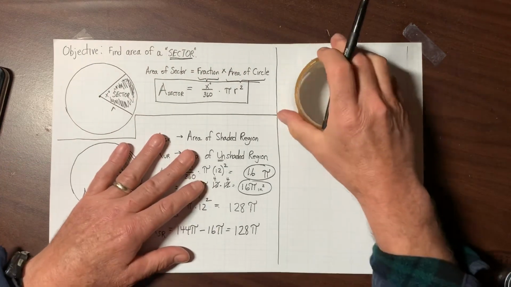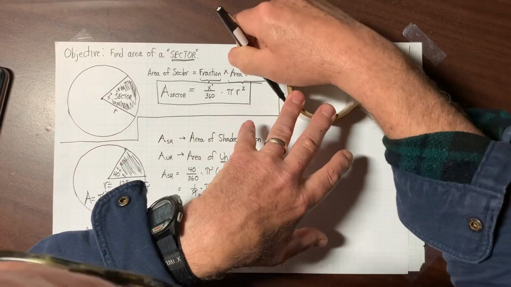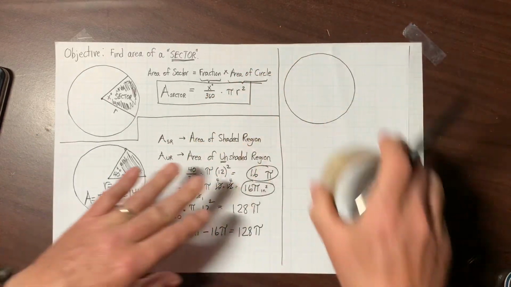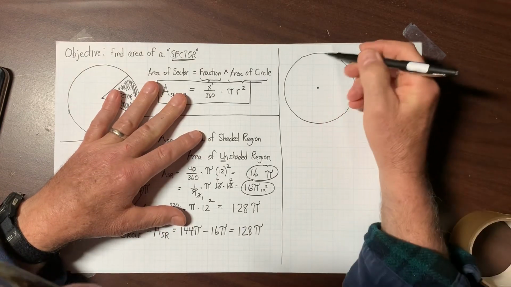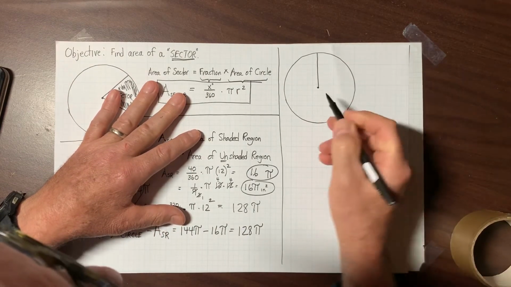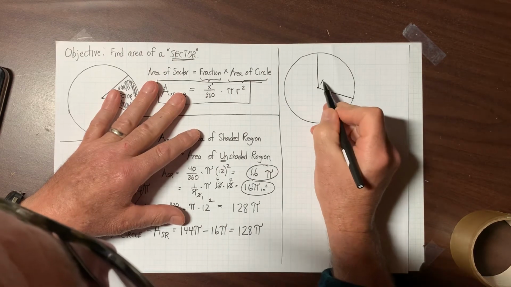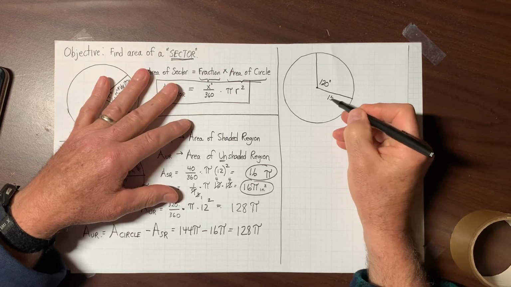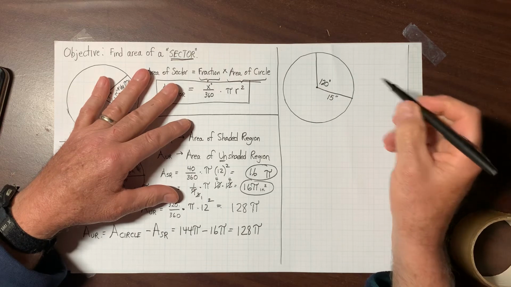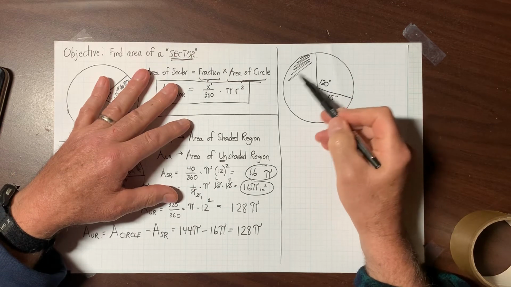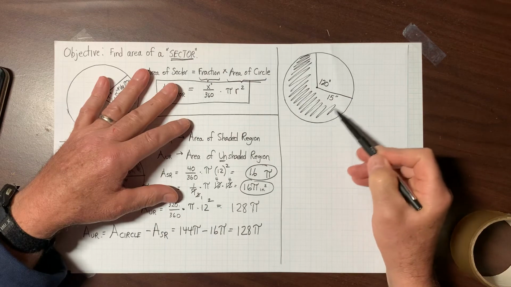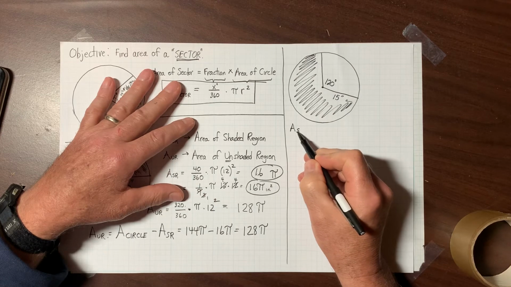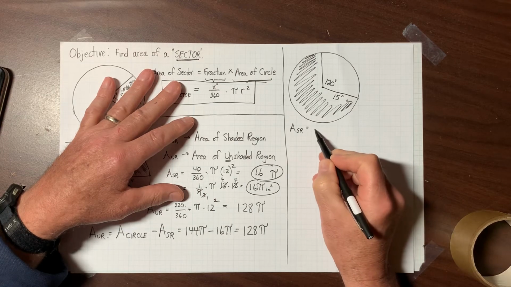Here's another circle. And I'm going to say that this central angle right here has a degree measure of 120. And I'm going to tell you that the radius for this circle is 15. But I'm going to shade this part of the circle here. And I'm going to be asking, what's the area of the shaded region? You just have to be careful.